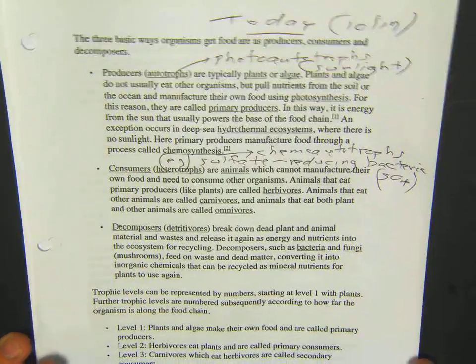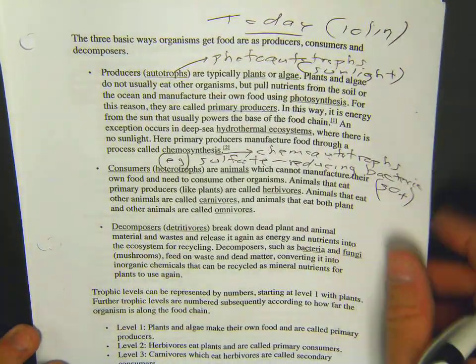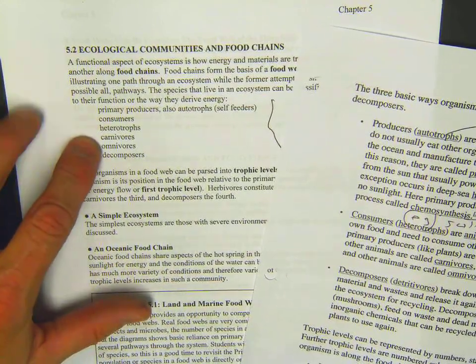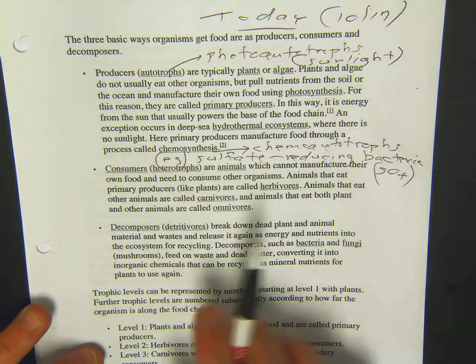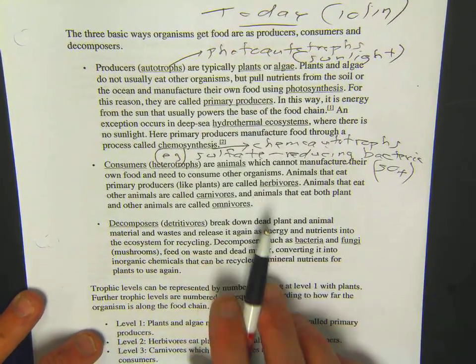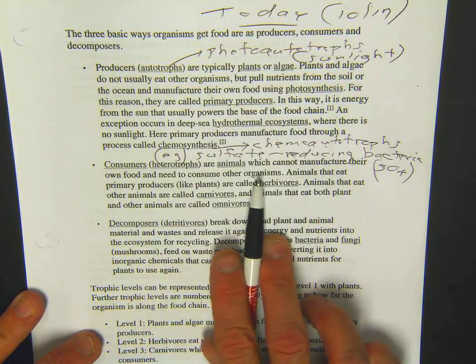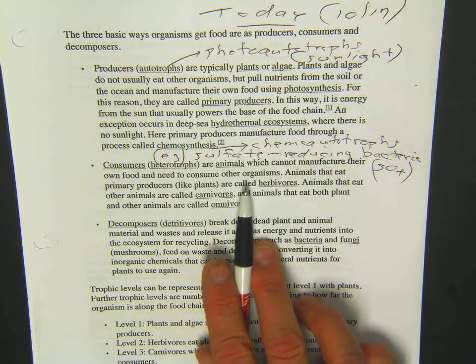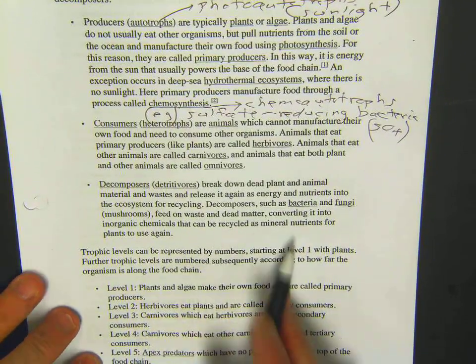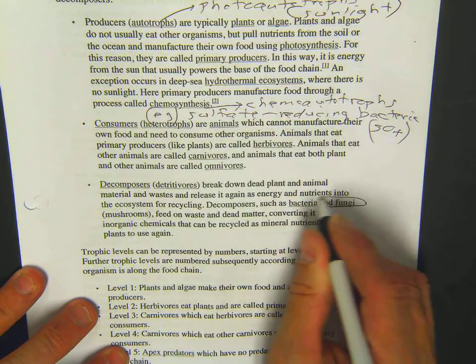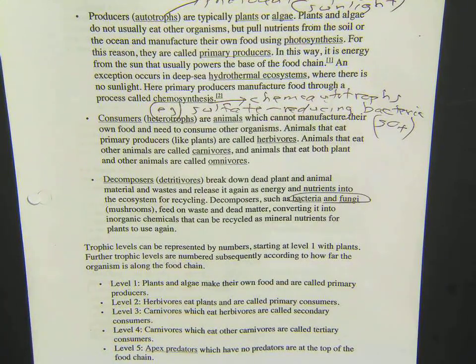Now we're going to look at consumers: heterotrophs, carnivores, omnivores, and decomposers. I think we talked about most of these today. Consumers would be the animals that can't make their own food, so they have to consume other organisms for their sustenance. Decomposers are very, very big: bacteria and fungi. They decompose leaves and old vegetation, and leave the nutrients for that.